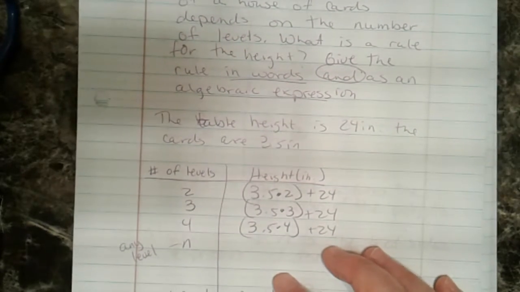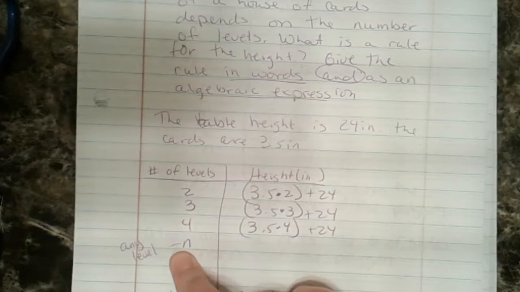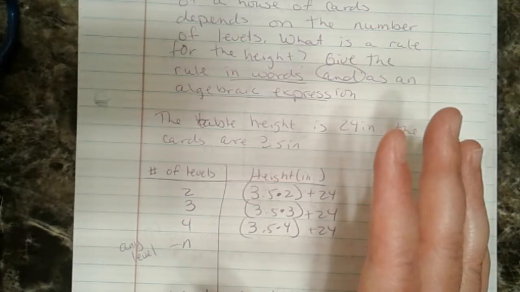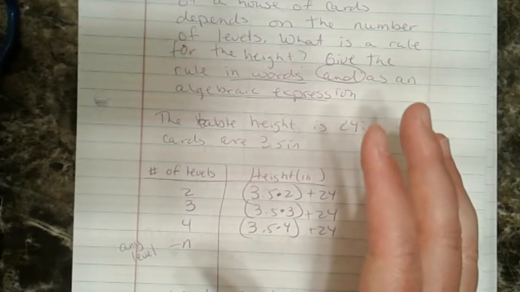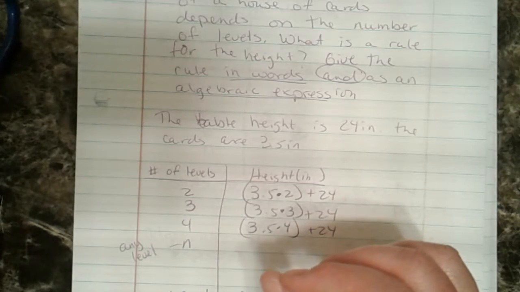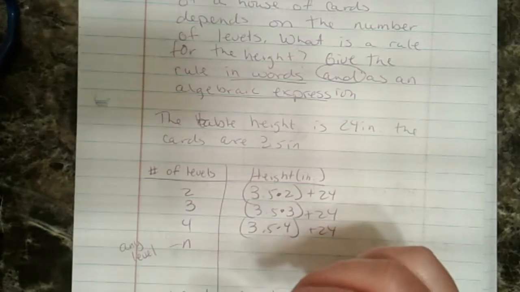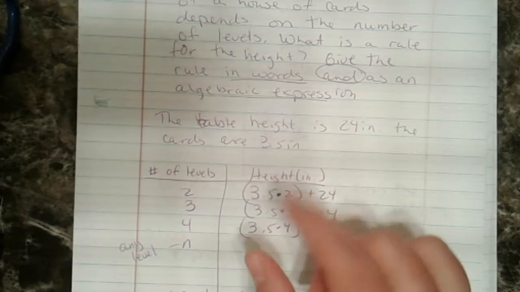So in your book, it tells you, hey, look, we got levels of 2, 3, 4, and now we're looking for the n. N just means any level. It means any number. It can mean 1,000. It can mean 10. It could mean whatever it means. It's going to be your variable. It's going to be the variable that changes. The amount of cards I put on the table is going to change. The height is going to change. The levels are going to change. So therefore, that's where the n comes in. I really hope I didn't confuse you, and if I did, please let me know.